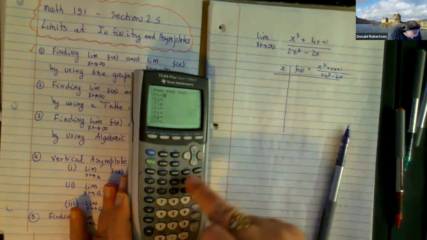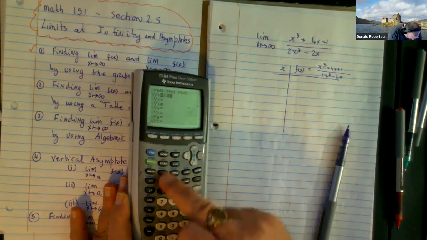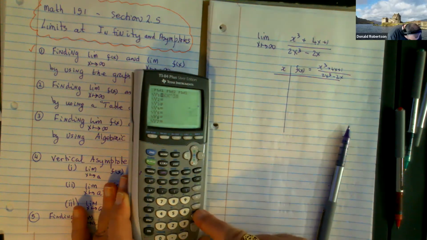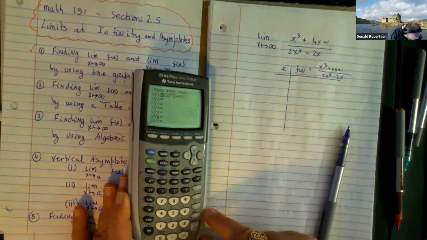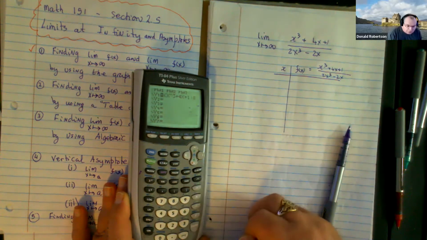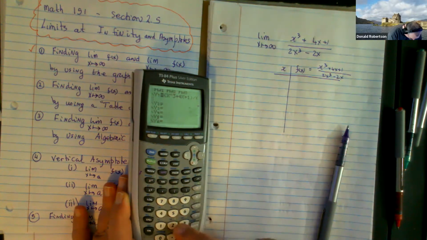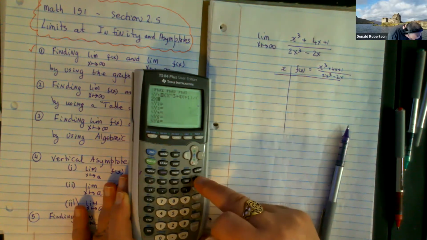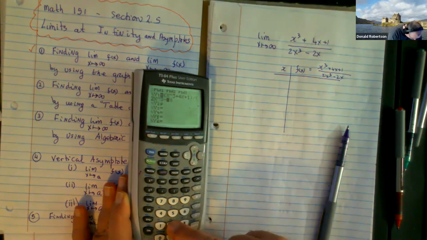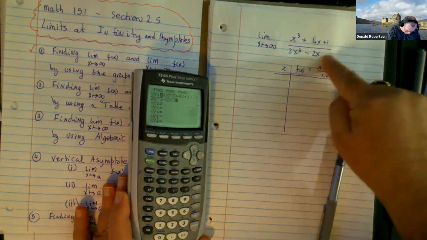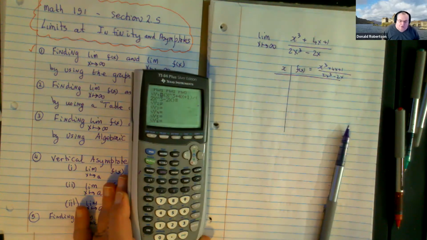You type in that guy, so a bracket, x cubed add 4x add 1, close the bracket, divided by, another bracket, 2x cubed take away 2x, close the brackets. So you put this equation in. Be careful about brackets because you do need them.